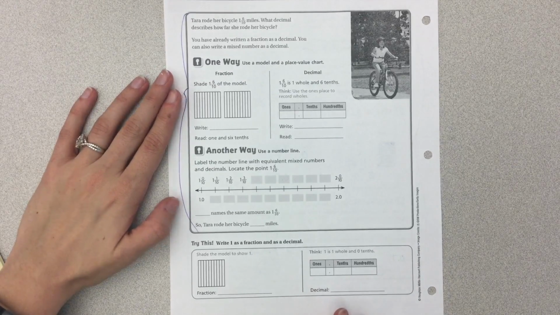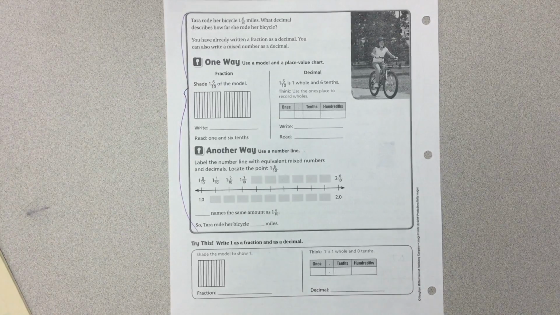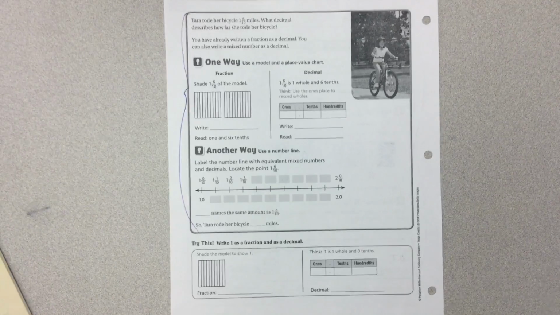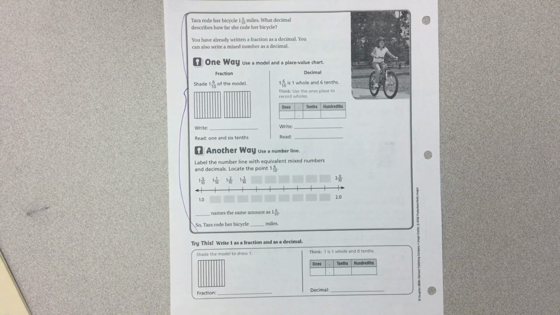Our next problem is going to deal with a mixed number instead of a regular fraction. In this problem, it says Tara rode her bicycle 1 6/10 miles. What decimal describes how far she rode her bicycle? We've already written a fraction as a decimal. We can also write mixed numbers as decimals.